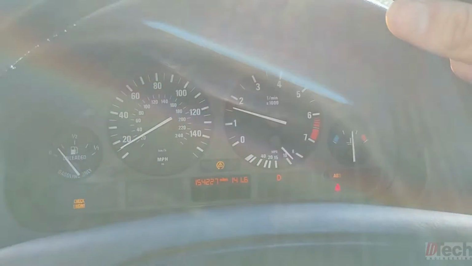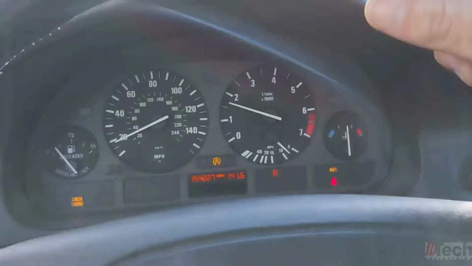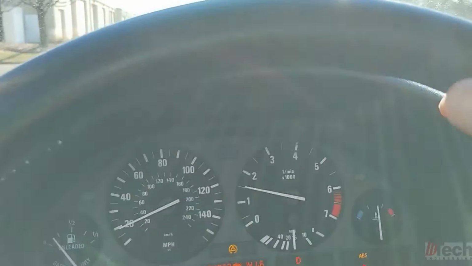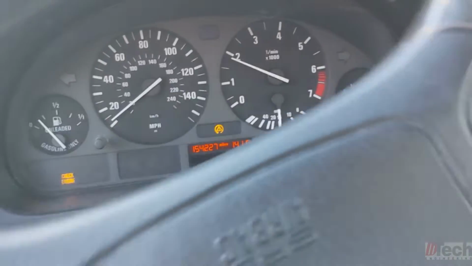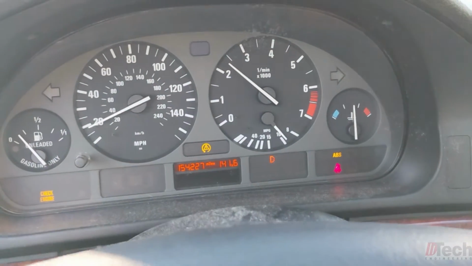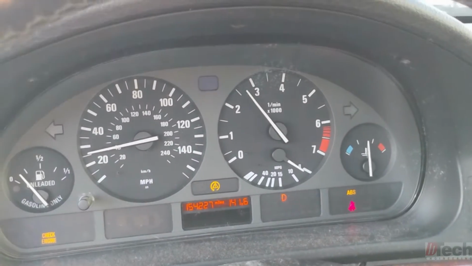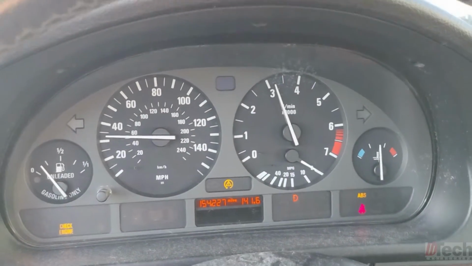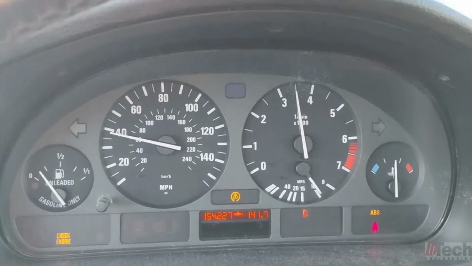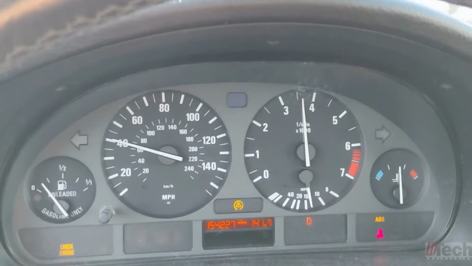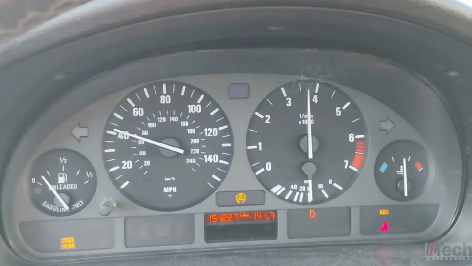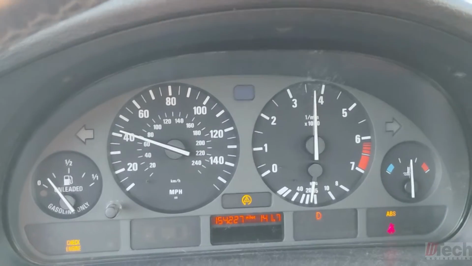And there was a shift to second gear. And I'll get on the road. There was a shift there. And now we just continue, and it's not shifting, it's not continuing forward, and the gear changes.